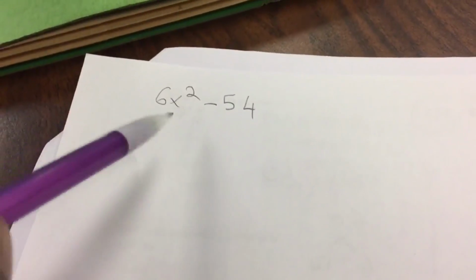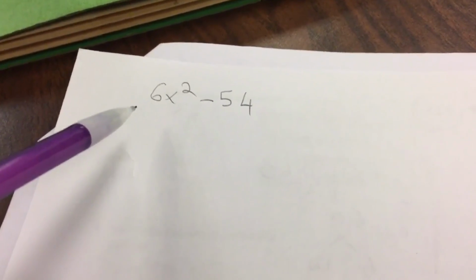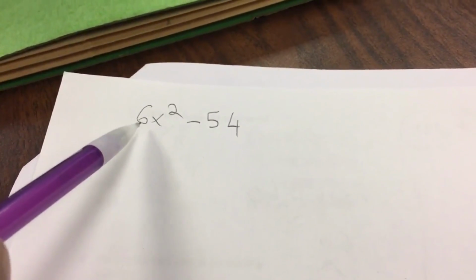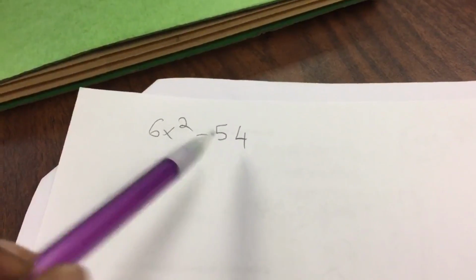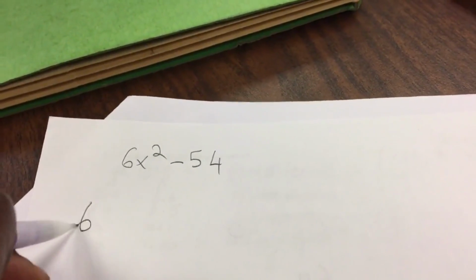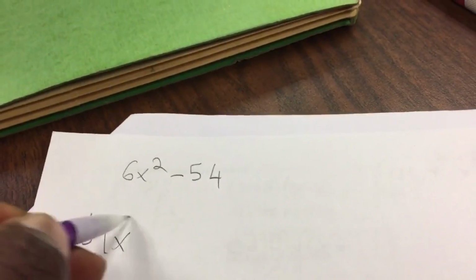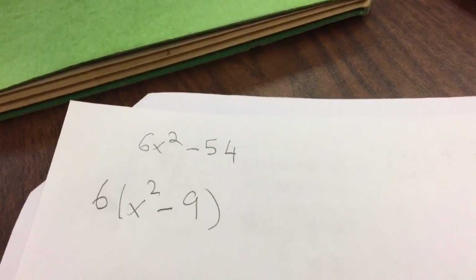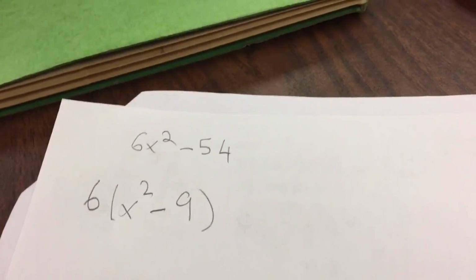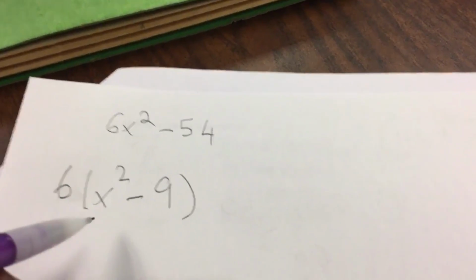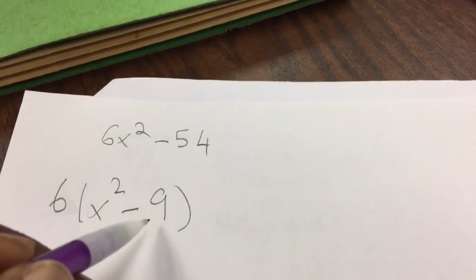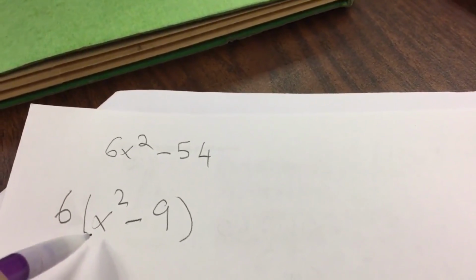But when I look at this expression, I don't have a perfect square, but I do have 6 and I do have 54, and I know that 6 goes into 6 and 6 goes into 54. So I'm going to pull out the 6 as a factor, right? I'm going to be left with x squared minus what? 9. Because 6 times 9 is 54, right? And now I have my perfect squares, because 9 is a perfect square and x squared is a perfect square.